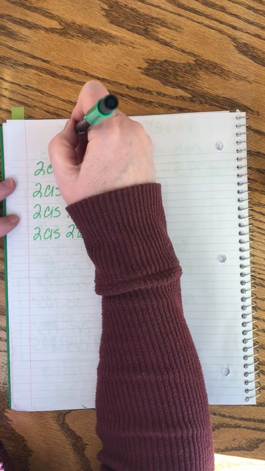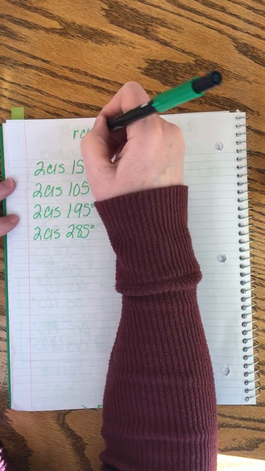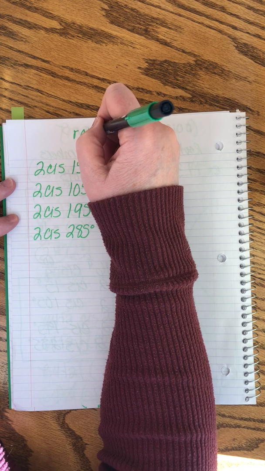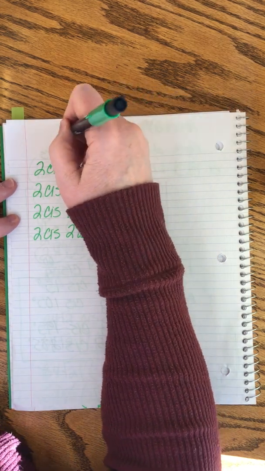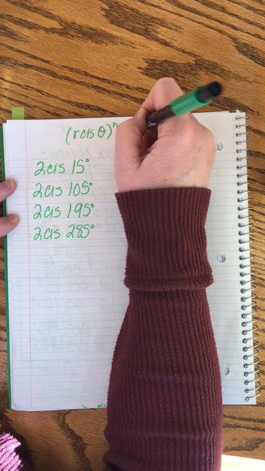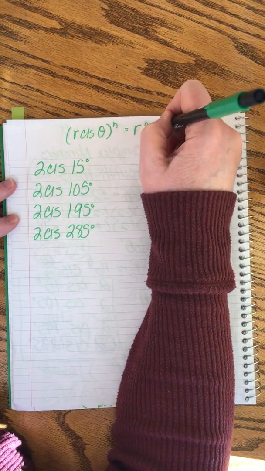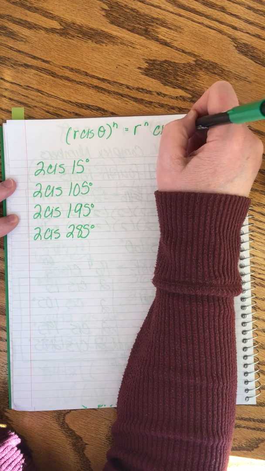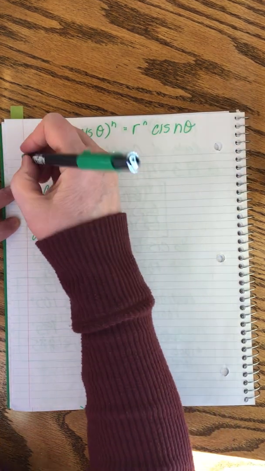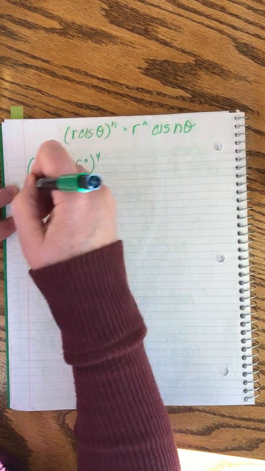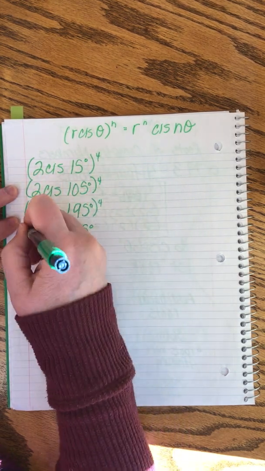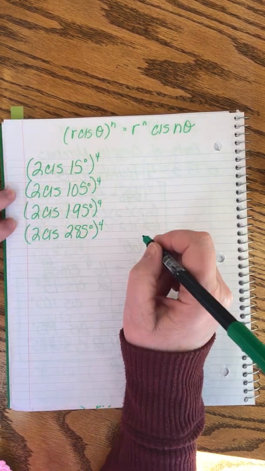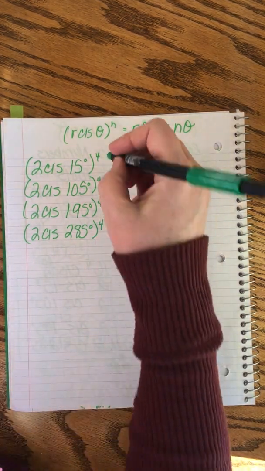Then we know that this is De Moivre's Theorem. We're going to use this to check. Okay, and we're raising all of these, these were 4th roots, so we're raising all of these to the 4th power. We're working backwards to check our answer.